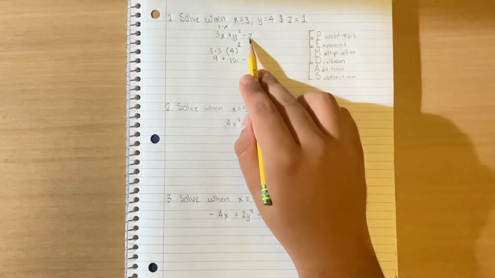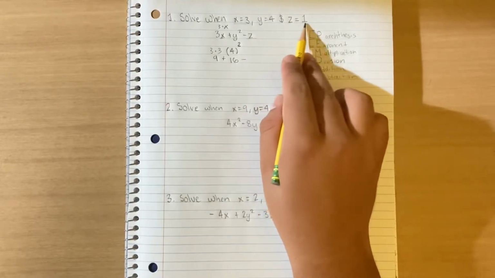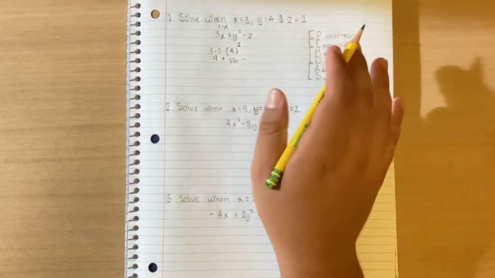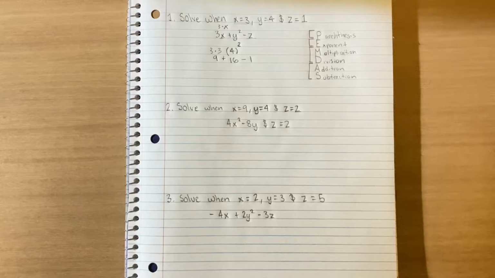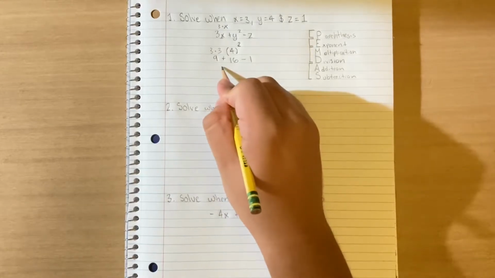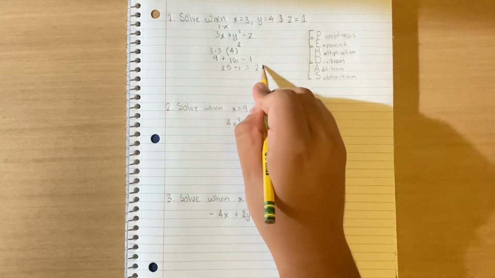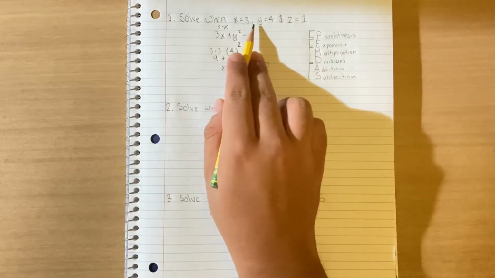Here we have z as our third variable, and we see on the right side that z is equal to 1. Because we're not multiplying or dividing, all we have to do is put in the value here. So we have 9 plus 16 minus 1. Here it's just simple addition and subtraction. 9 plus 16 is 25, minus 1 is a total of 24. And that's how you solve the first one, where your variable values are given.